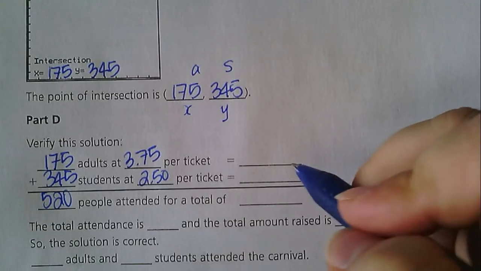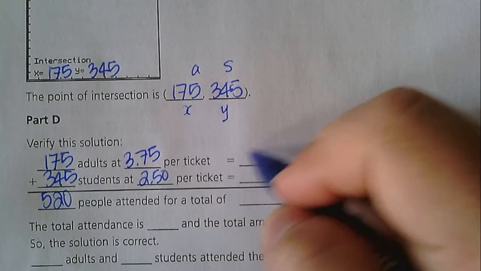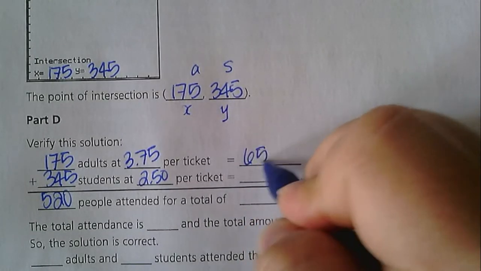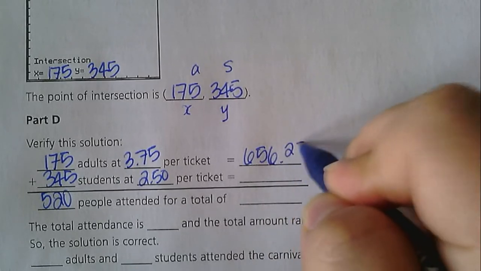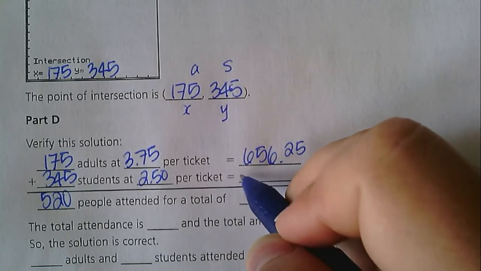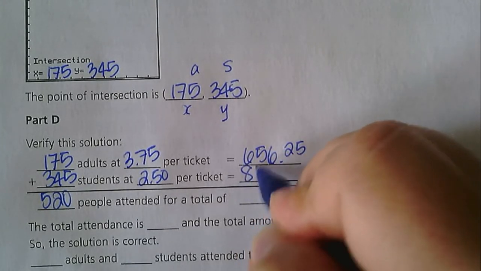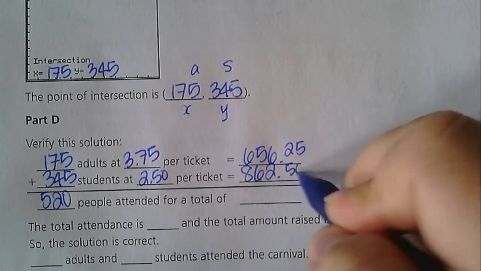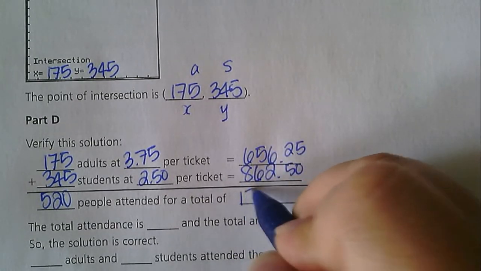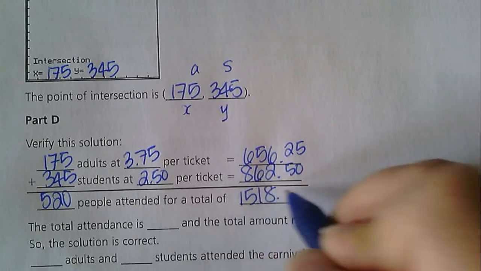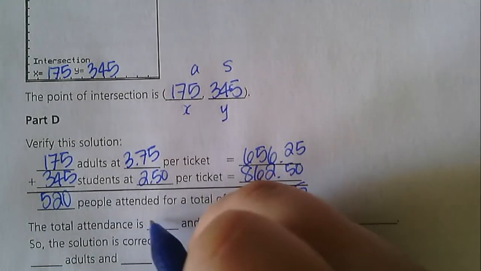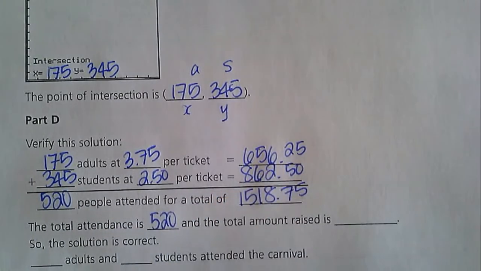175 times 3.75 gives you $656.25. And for the students, that gives you $862.50. If you add those two numbers up, that gives you $1,518.75. So the total in attendance is 520. That goes with our equation that we had previously.